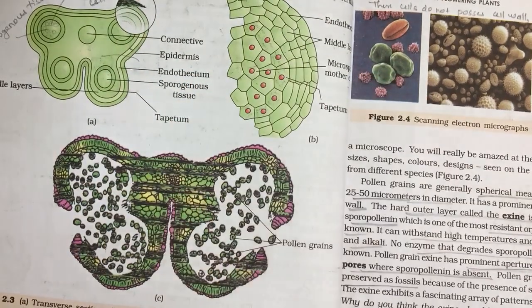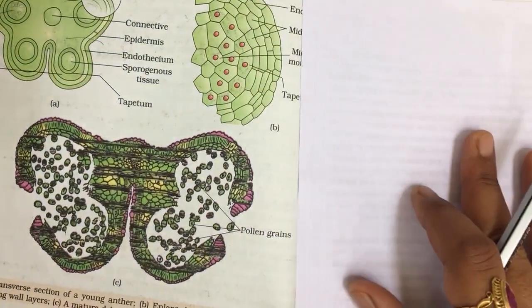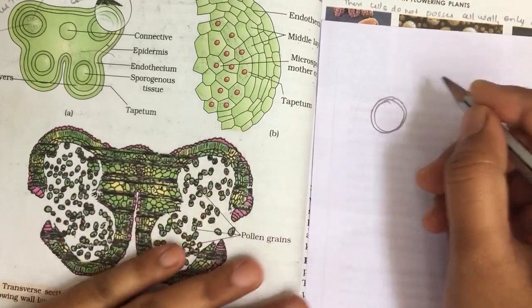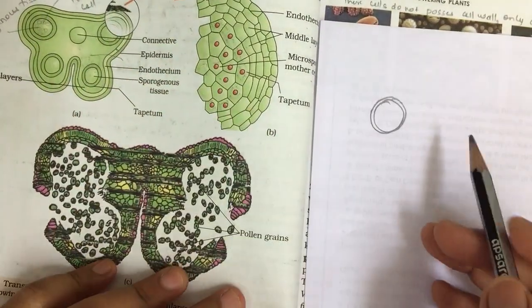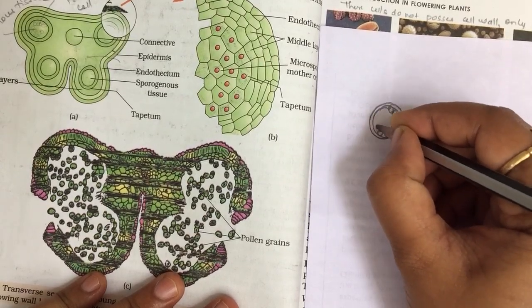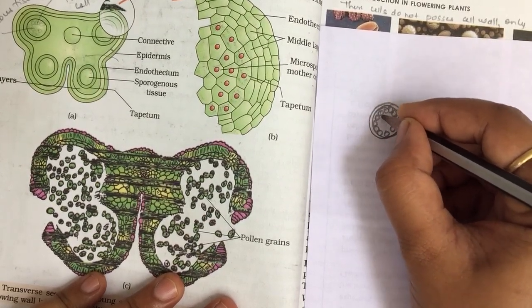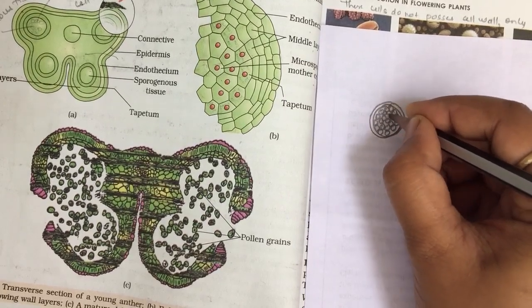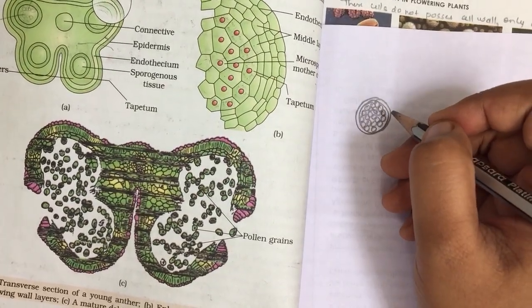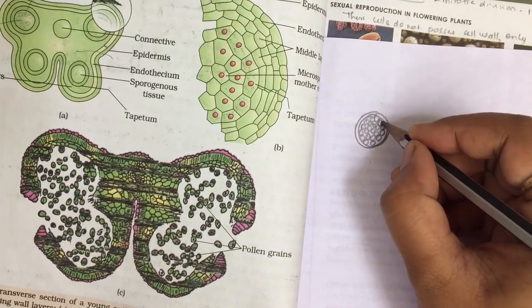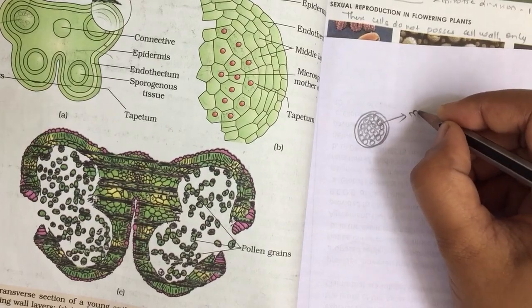If I show you here, if I draw one microsporangium, it consists of sporogenous tissue. This sporogenous tissue is nothing but cells. It consists of a number of cells, and each one is capable of producing a microspore tetrad.